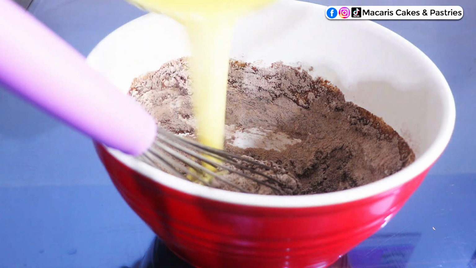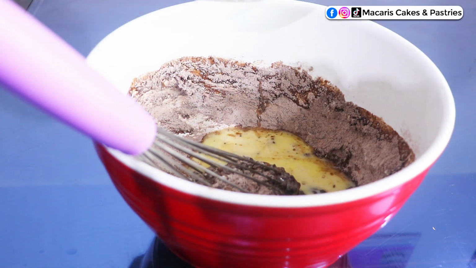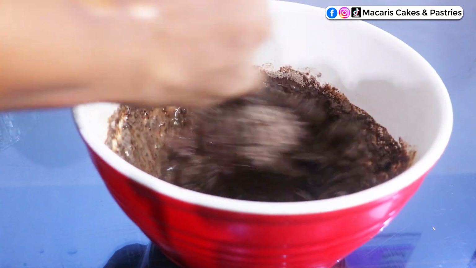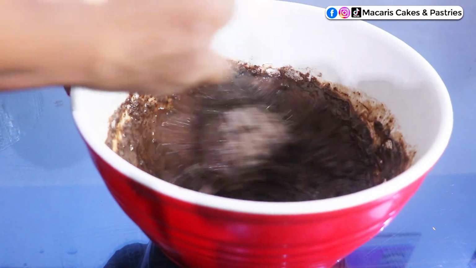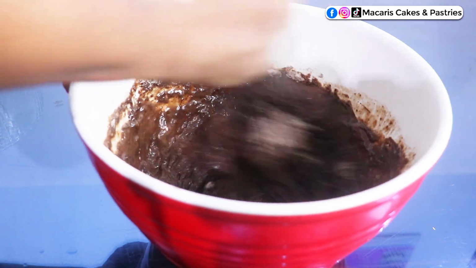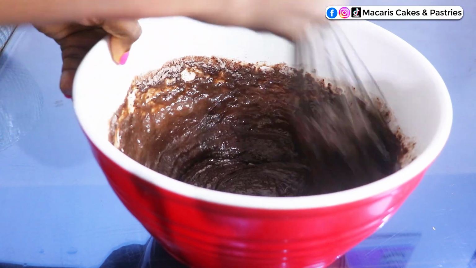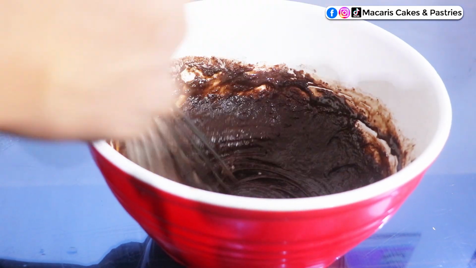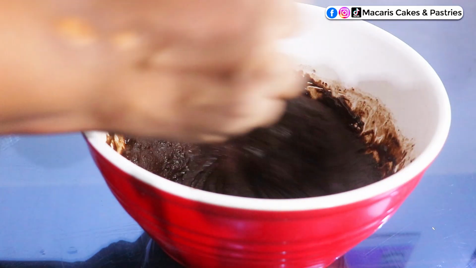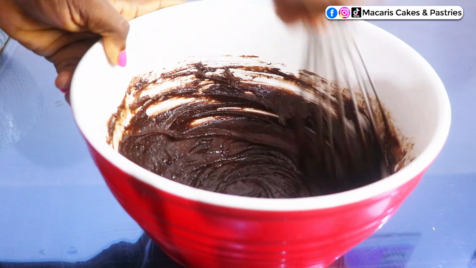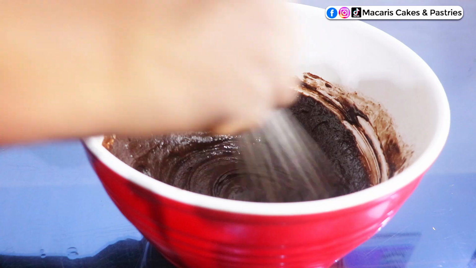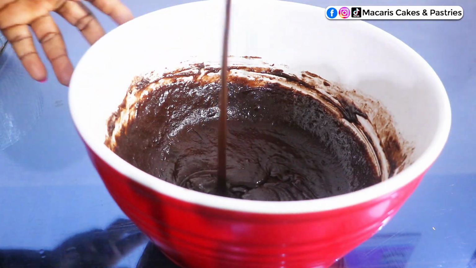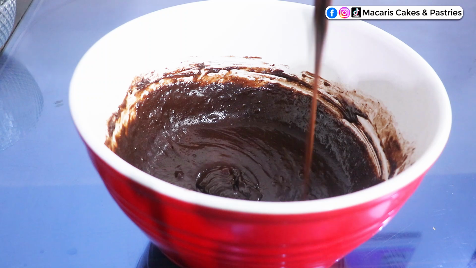At this point, it was time to add it into my wet ingredients, and I mixed everything together. You need to understand that, just like I said before, your cocoa powder is very important. There is cocoa powder and there is cocoa powder. The quality of your cocoa powder determines how your chocolate cake will come out. So even if you try this recipe and did not get something like this, it could be the quality of your cocoa powder or your ingredients. One thing about cake baking is your ingredients matter a lot.